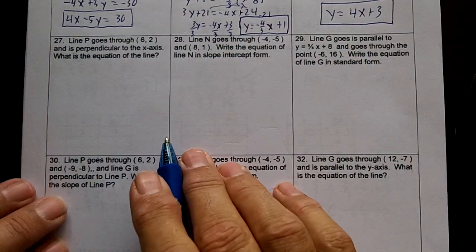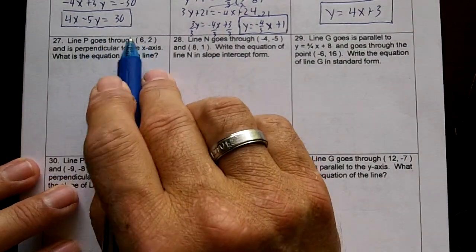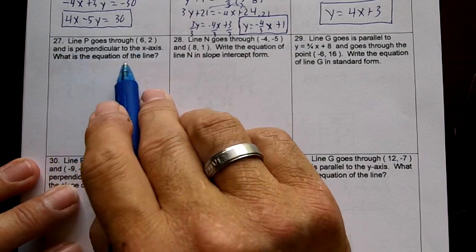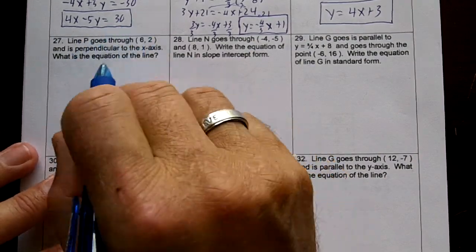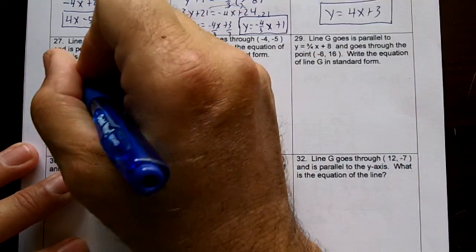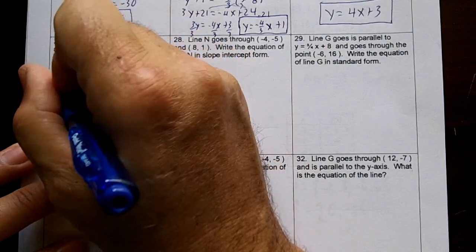Okay, continuing on. Line P goes through this point and is perpendicular to the x-axis. If they have a problem like this, draw the picture. We want the equation of the line. So we're going to draw the picture.